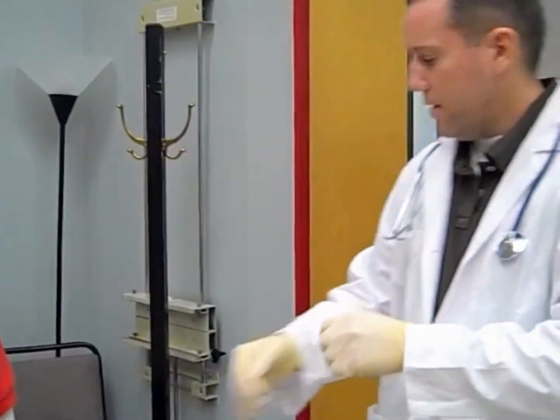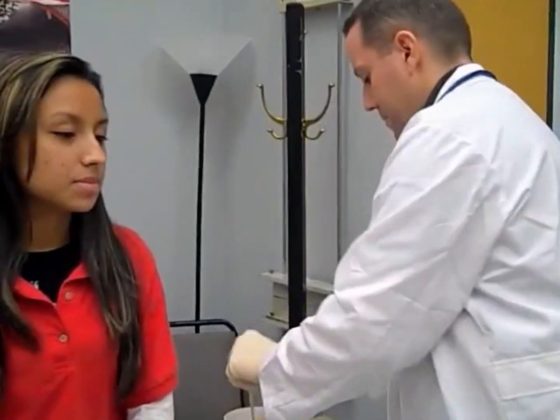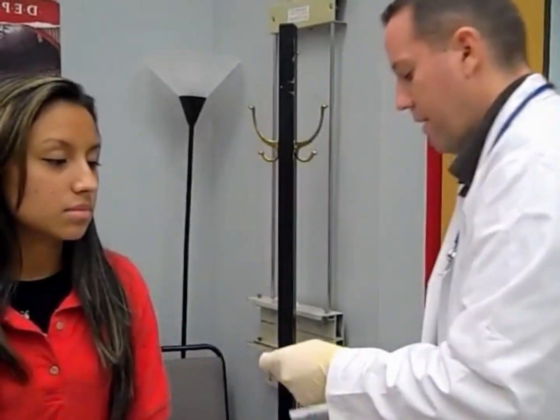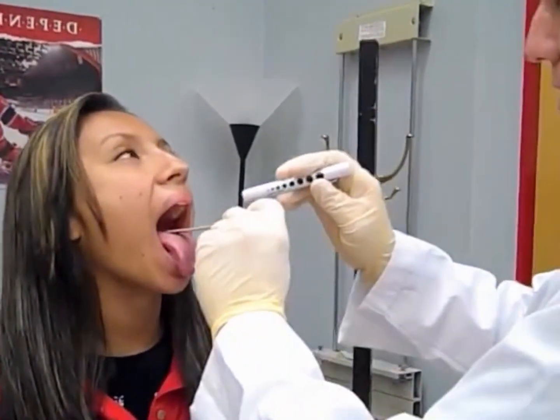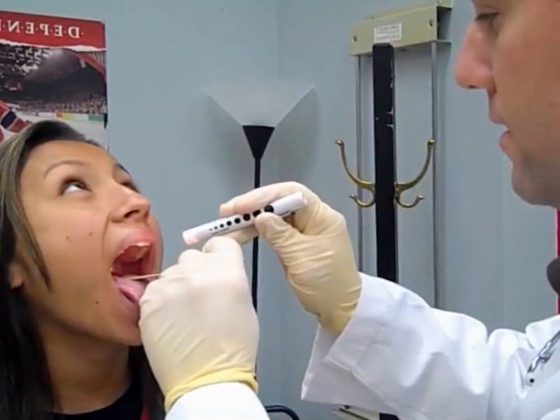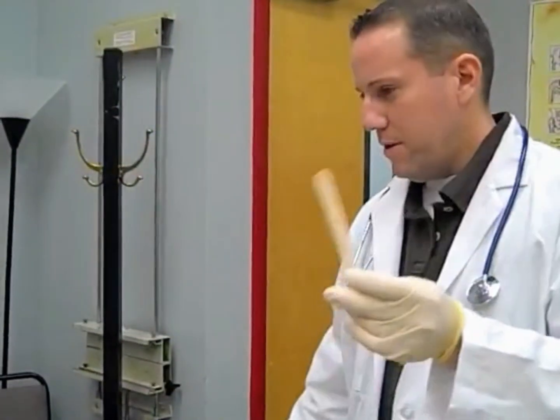So we're going to go ahead and look in the throat first. All right, what you're going to do is stick your tongue out and say, ah. I'm going to look in the back of your throat. Say, ah. Okay, just looking at the tonsils to see they're a little bit red. You're also looking for a postnasal drip on the back of the throat. You want to know if it's like a clear color or if it's green or yellow, something like that. So I'll put this in the biohazard.